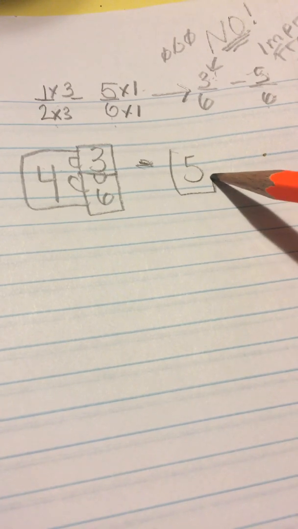Now we're going to snap this puzzle back on to our fraction of, why did I say 5? This is supposed to be a 3. I'm sorry.